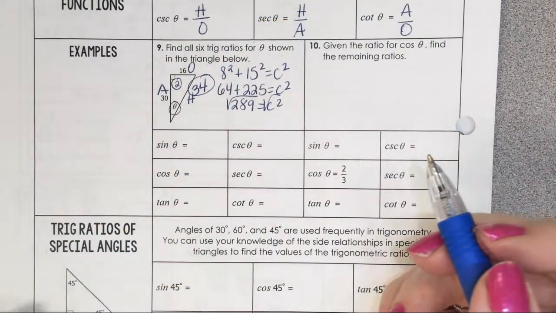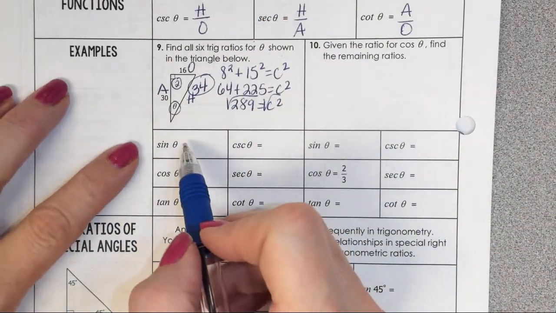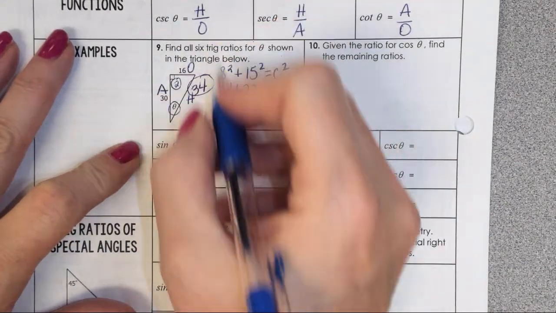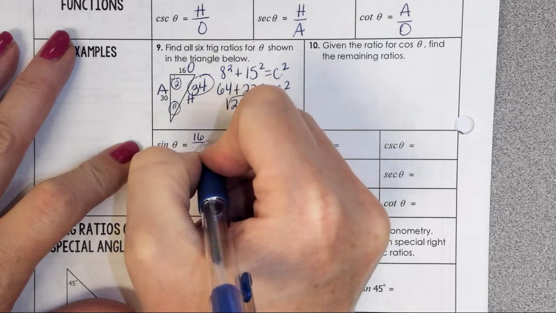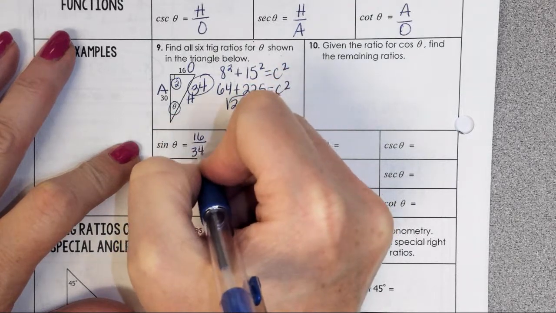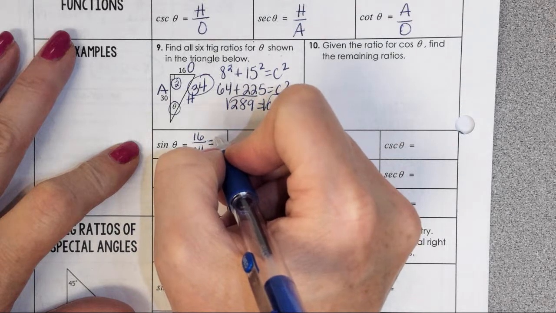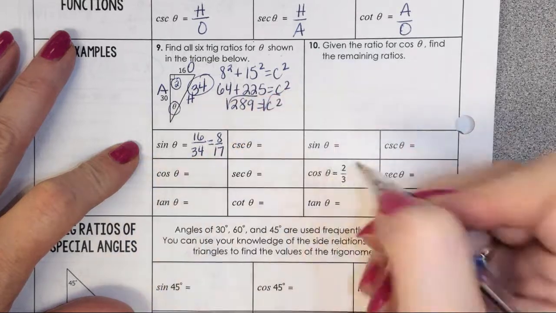34. Okay? So now when I go to do the sine of theta, I'm going to have to do opposite, which is 16, over hypotenuse, which is 34. But then I want to have it in lowest terms, so what's it going to be? 8 over 17.